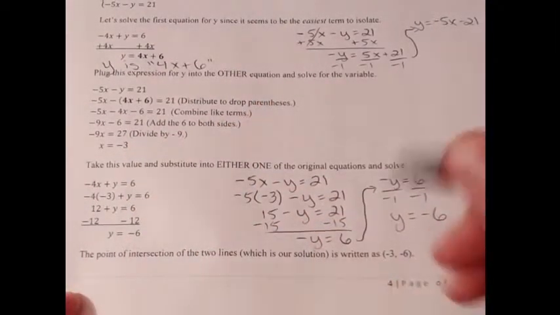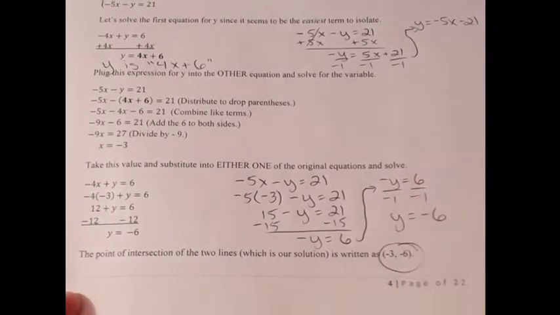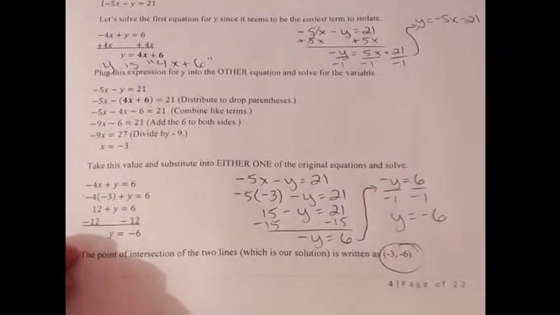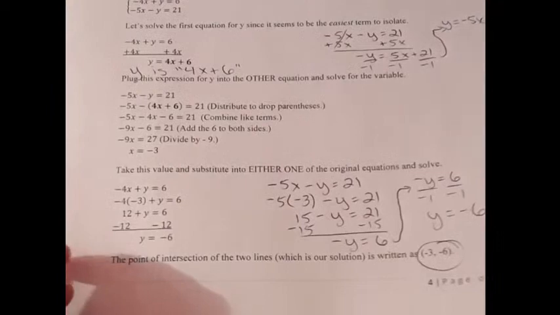And notice how we write it. We have to write it as an ordered pair, negative 3, negative 6. And we already had the discussion as to why. Excellent. Let's look at this in action.